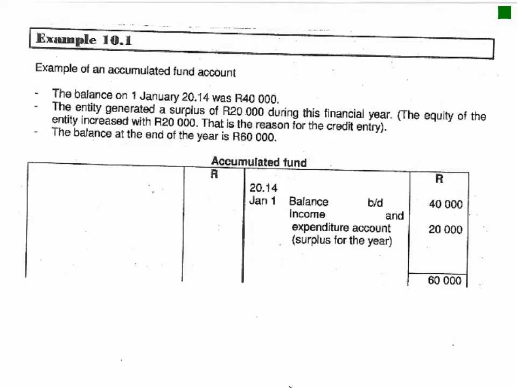So in this example, we have an opening balance at the beginning of the year, the 1st of January 2014, of 40,000. Accumulated fund is equity, so it has a credit balance of 40,000. Then during this year, income minus expenses gave us a surplus of 20,000. So we would have had an income and expenditure account, which would have been debited, and here we're crediting accumulated funds with the surplus for the year. That gives us a closing credit balance of 60,000 of accumulated funds at the end of the year.